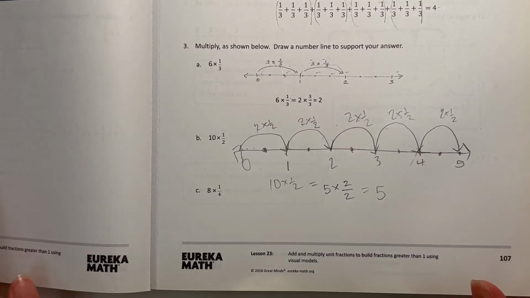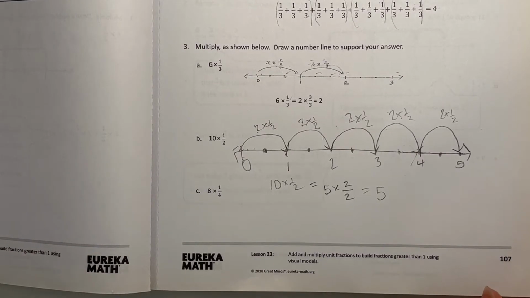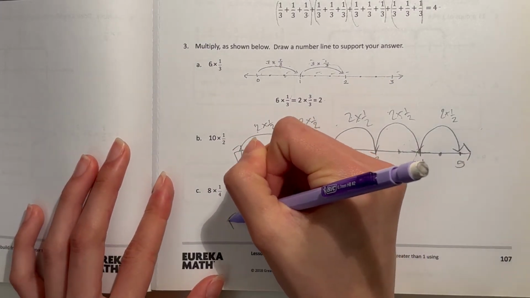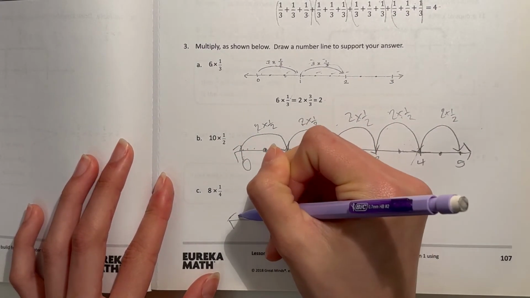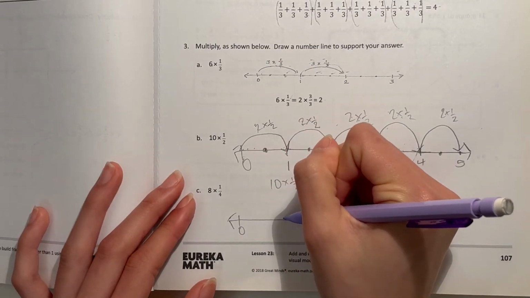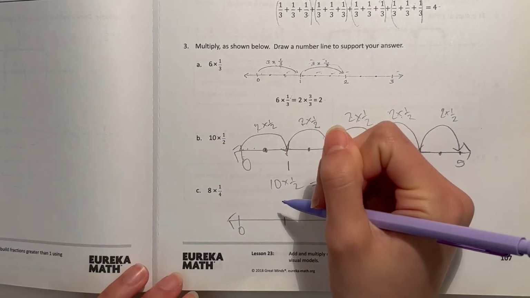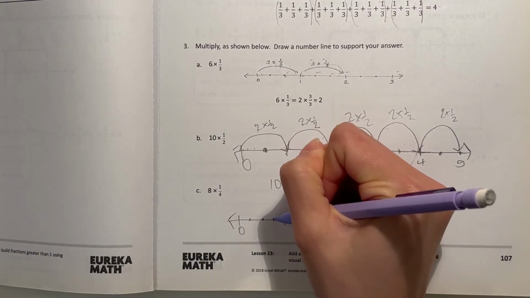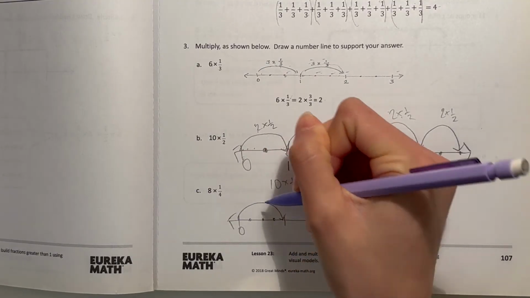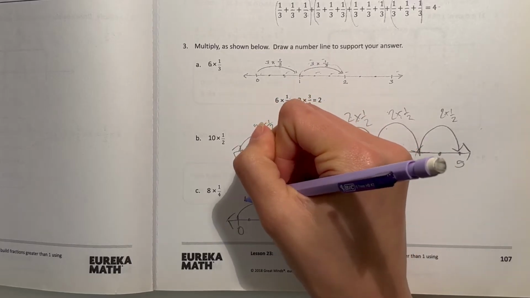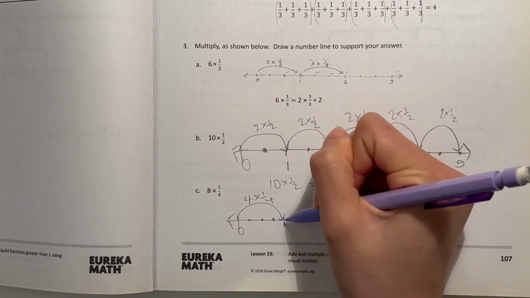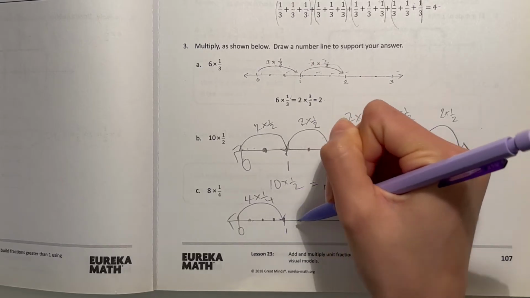Alright, now C, 8 times 1/4. So 0 to 1 split into fourths. This is 4 times 1/4, because there are four 1/4s from 0 to 1.